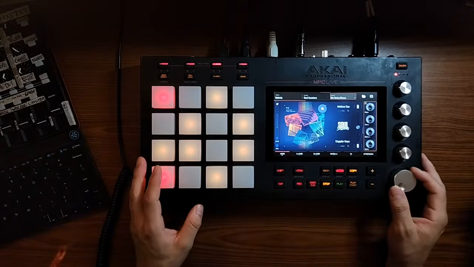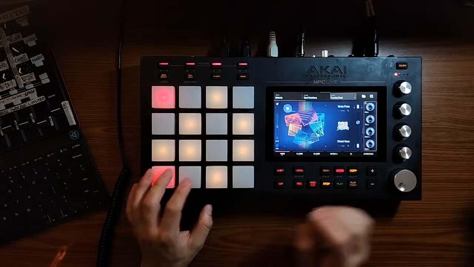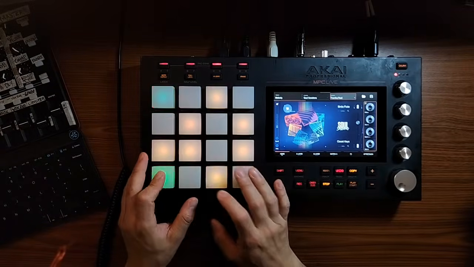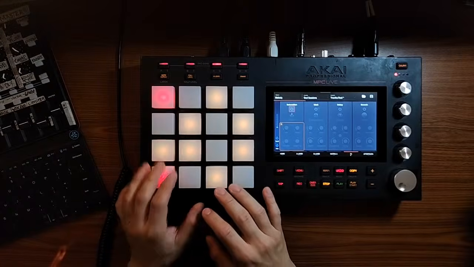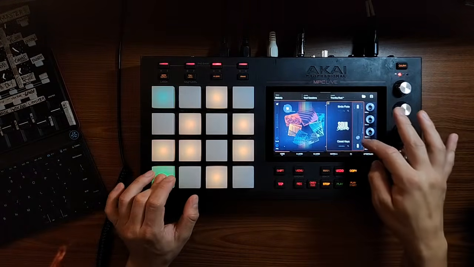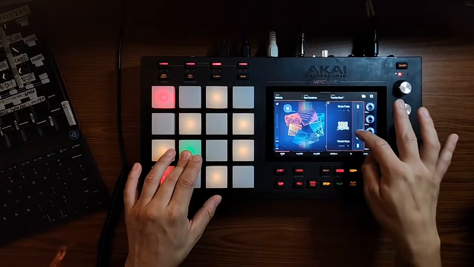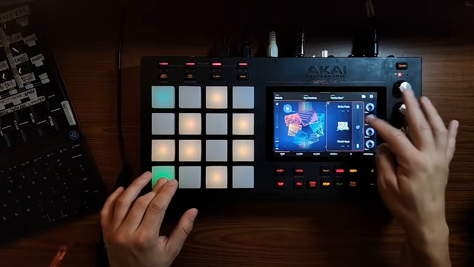Yeah, so I'm just going through the orchestra category. So what does that layer really even add to this? Very subtle.